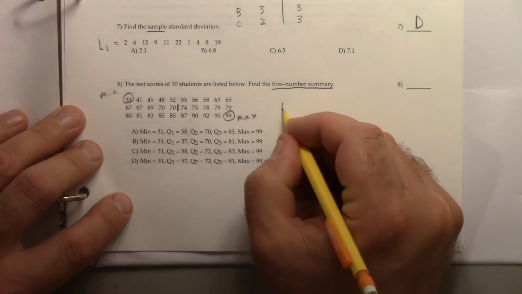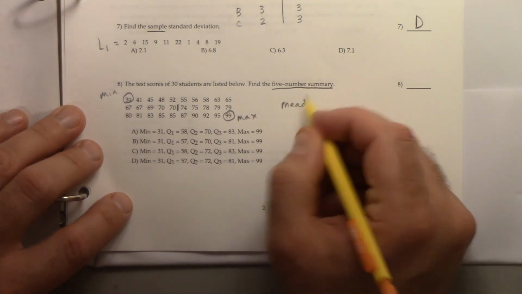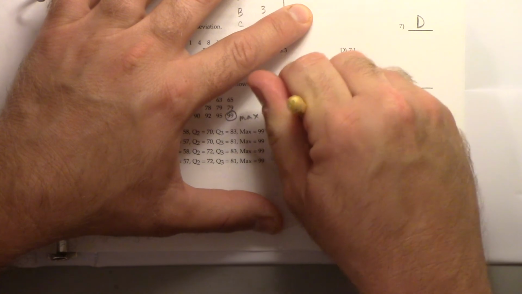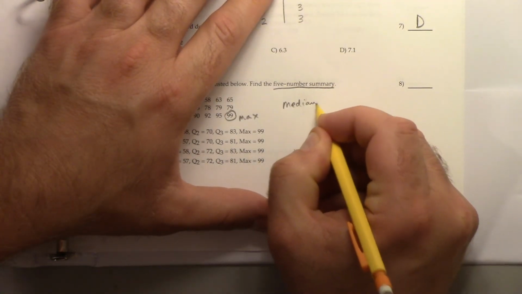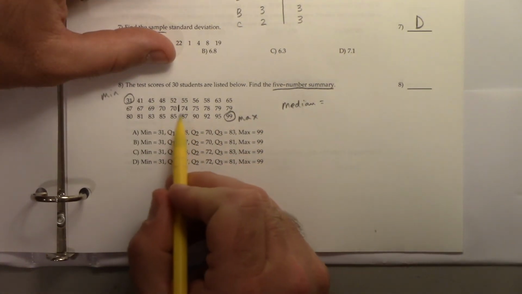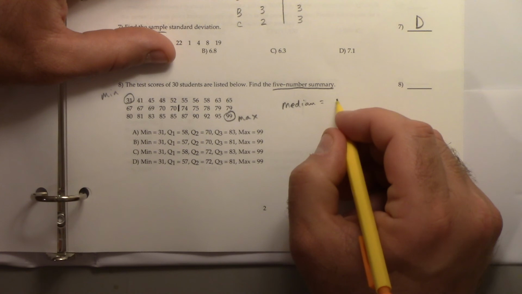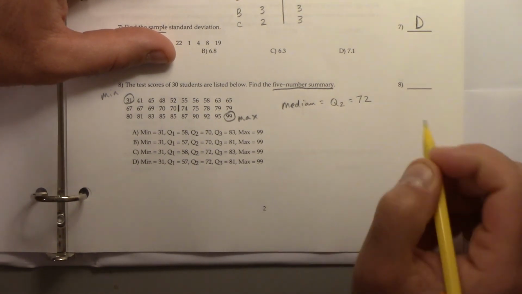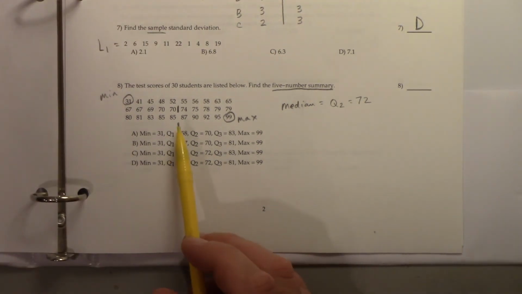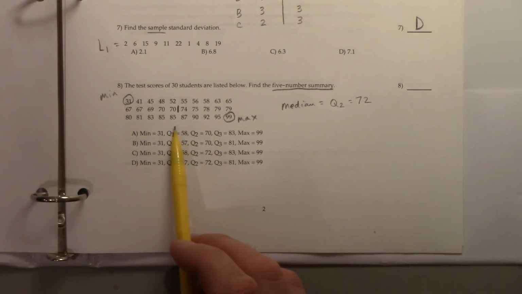So notice that median, let me spell that correctly, my goodness. So that median is just the average of 70 and 74. Right in the middle of 70 and 74 would be 72. And that median, by the way, that's the same thing as Q2. So that's 72 here. For the other quartiles, you now just need to cut each half in half.